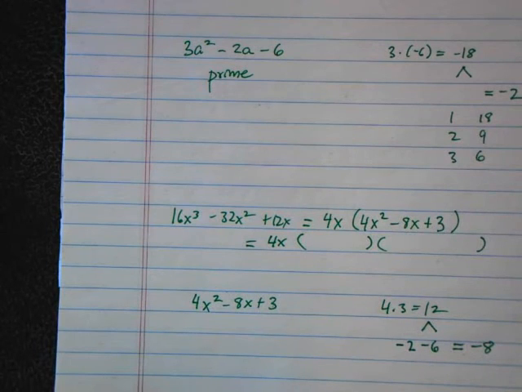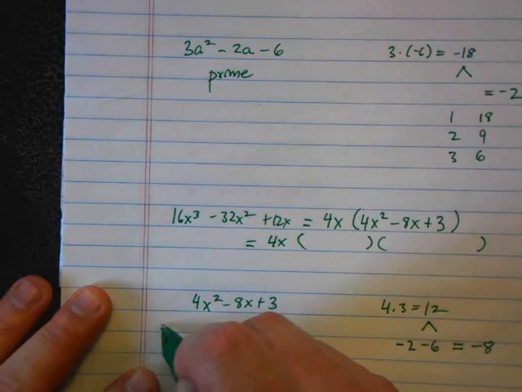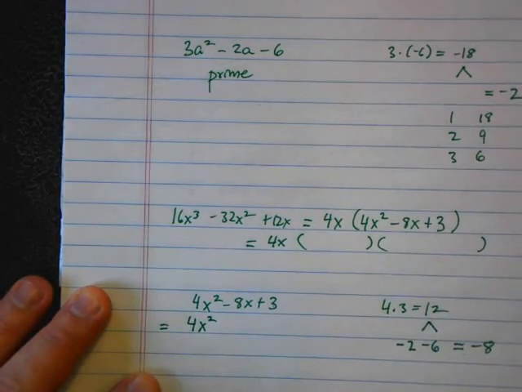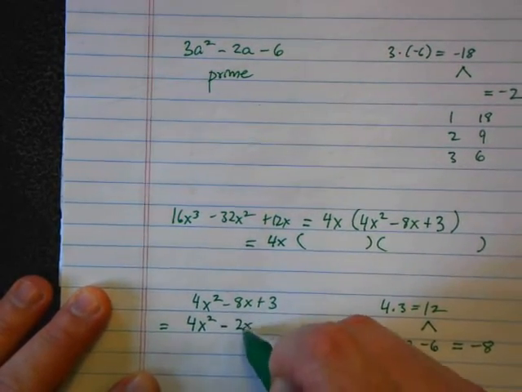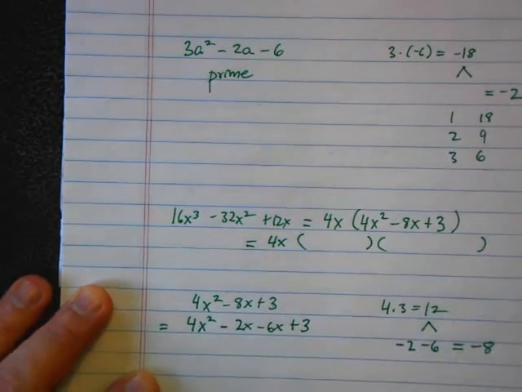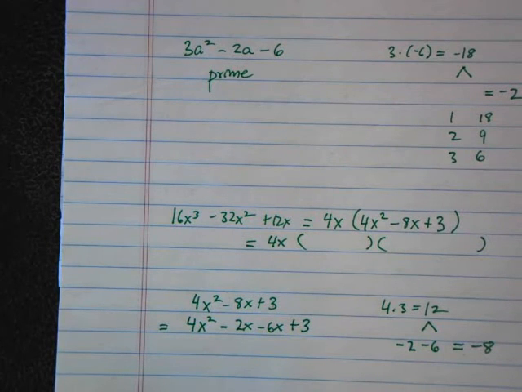Does the order that I write them down matter? Would it matter if I write negative 2 and negative 6 or negative 6 and negative 2? No. So you told me negative 6, negative 2. For no particular reason, I changed the order. Just because I felt like it. All right. So we come back here. We write 4x squared minus 2x minus 6x plus 3. We change the negative 8 into a negative 2 minus 6.